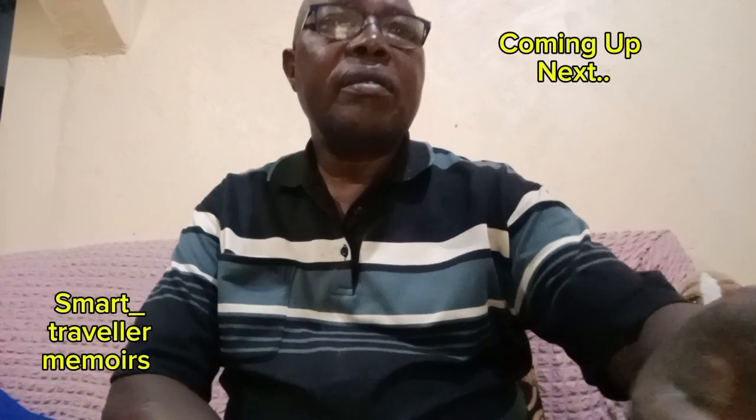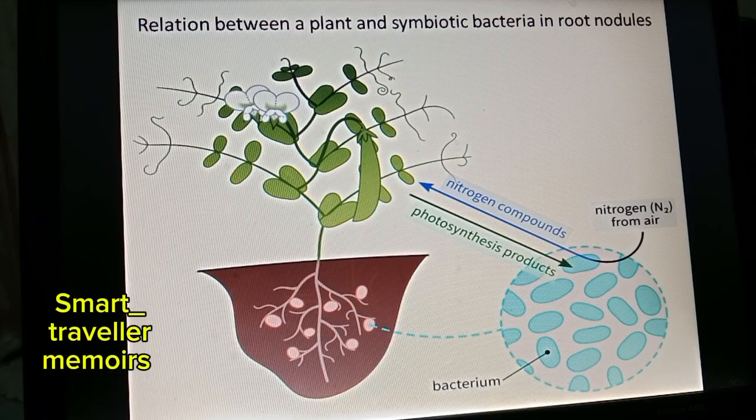2016 is a repetition of 2009. So let's go to this data question and we see what they wanted. So this data question is bringing the idea of the relationship between a plant and symbiotic bacteria in root nodules.